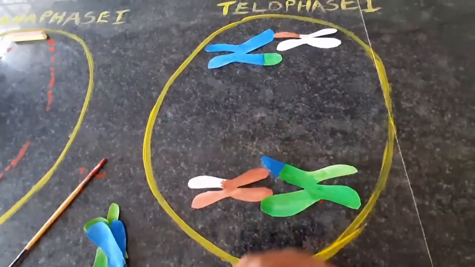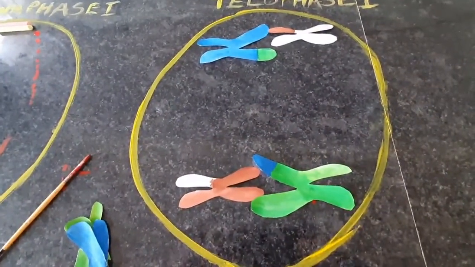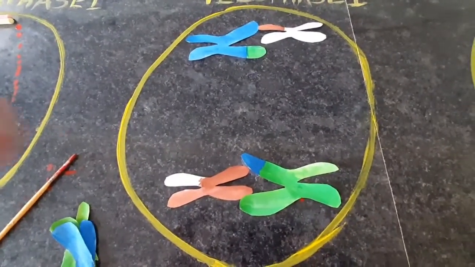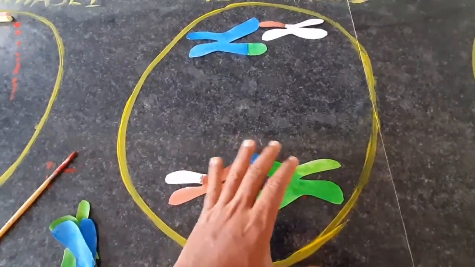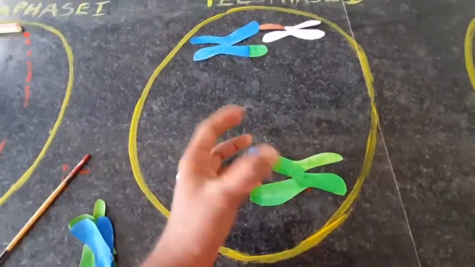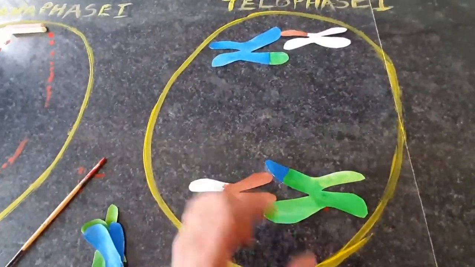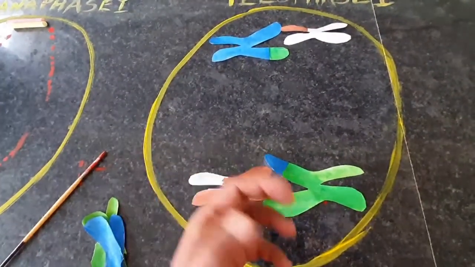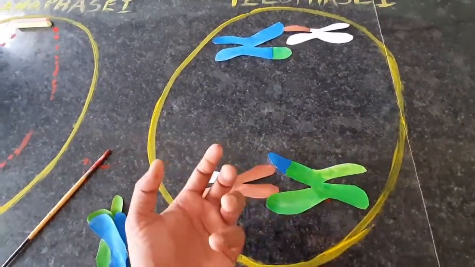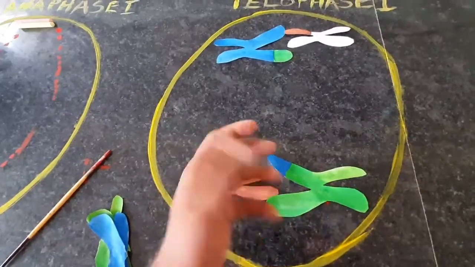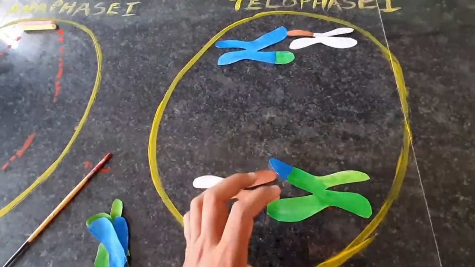Got it? These X-shaped structures automatically transform into chromatin, long thread-like structures, and you see the decondensation. Then untangling, opposite to the tangling and thickening, that is thinning of the chromatin, like that.